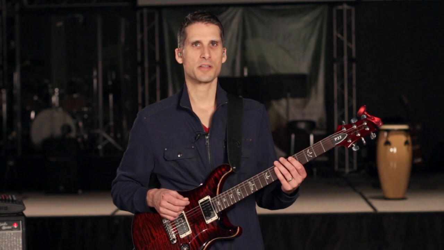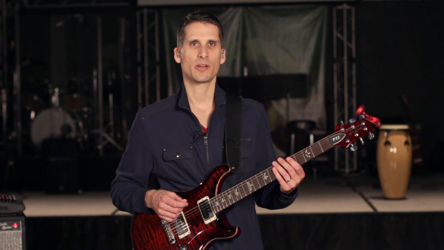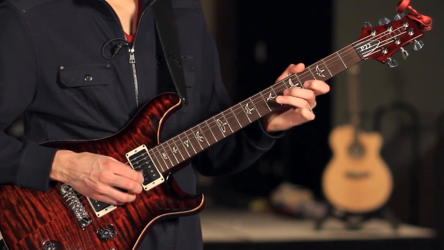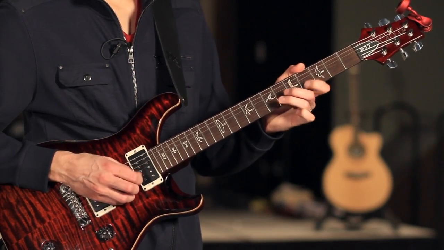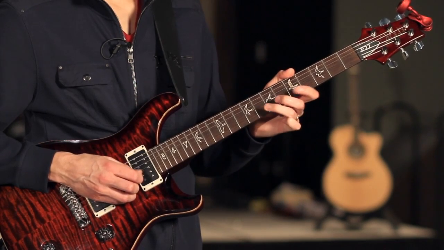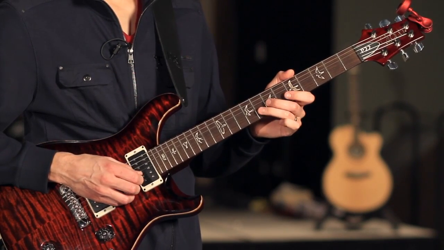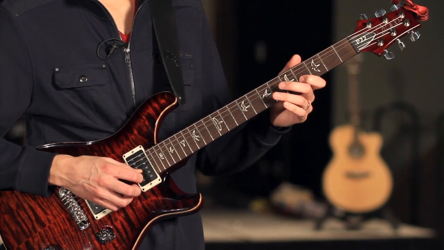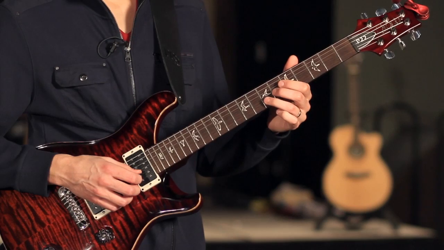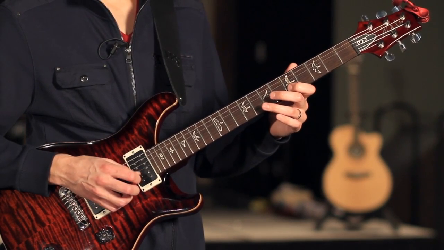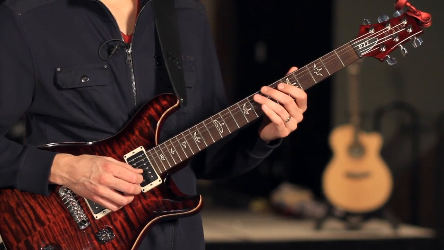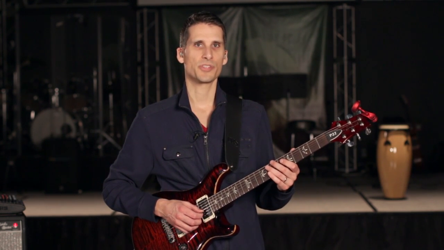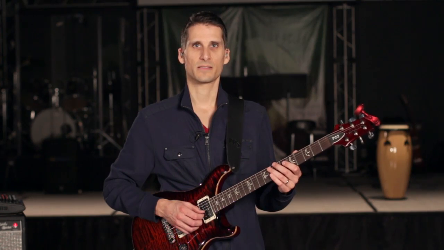In AC/DC's Thunderstruck, you hear this same type of pedal point used, but on the second string, B. Here the notes are outlining a B major arpeggio and an E minor arpeggio. There's also a section that hops along the second string using notes from the B Mixolydian scale.